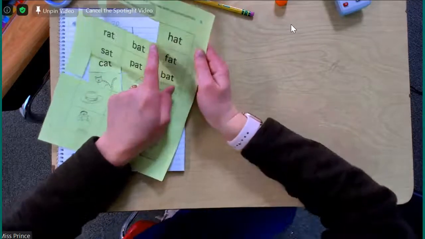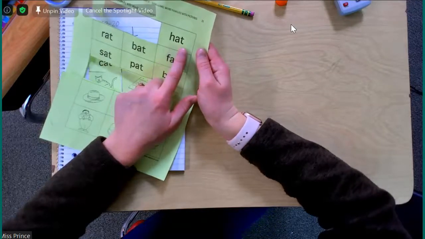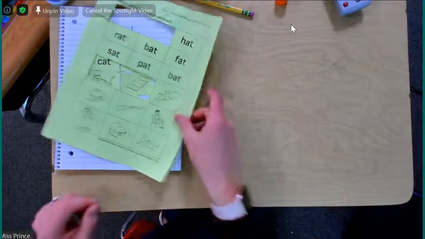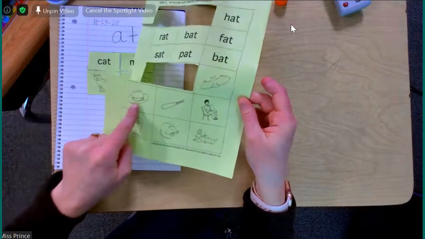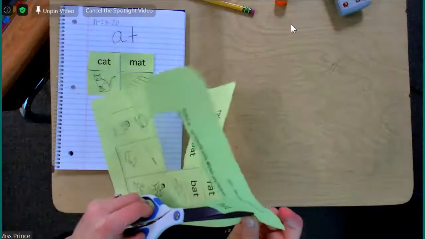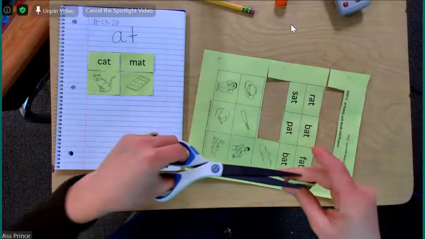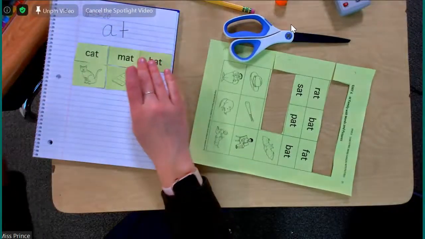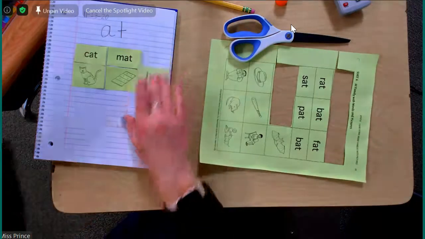So listen closely. Hat. Say it fast. Hat. Do you see a picture of a hat down here? Hat. So we're going to cut out the word hat, and we're going to glue it right in our book. So I should have moved mine over a little bit more, but I see that I have room.